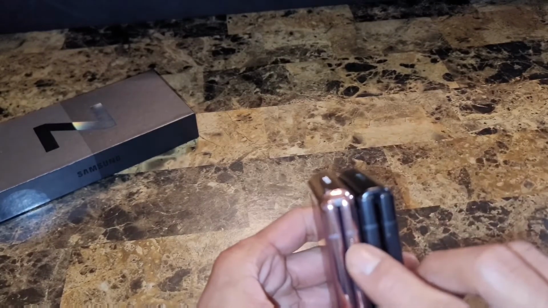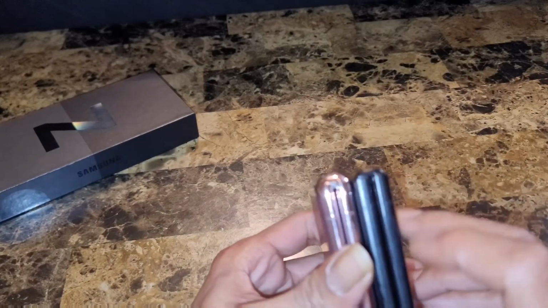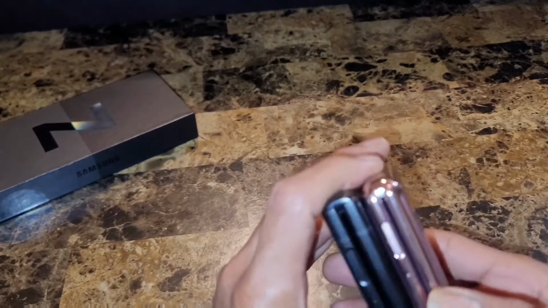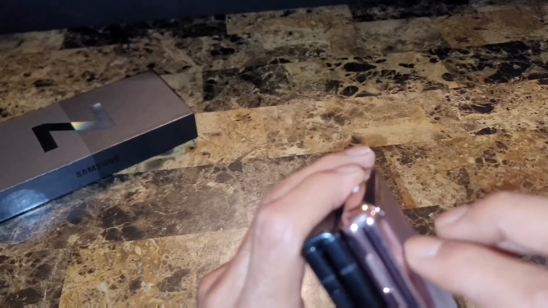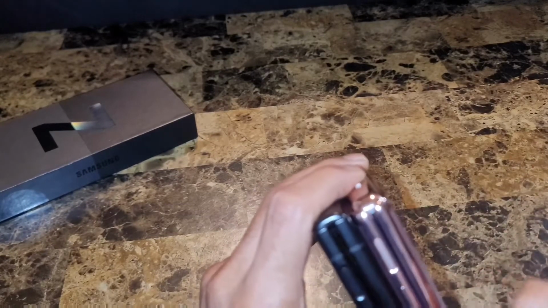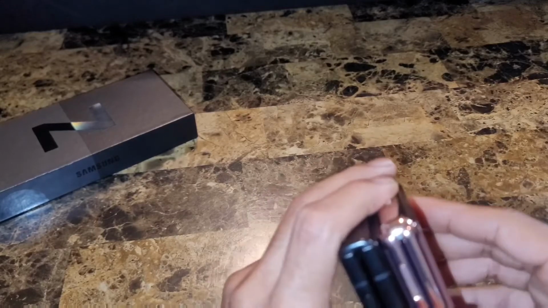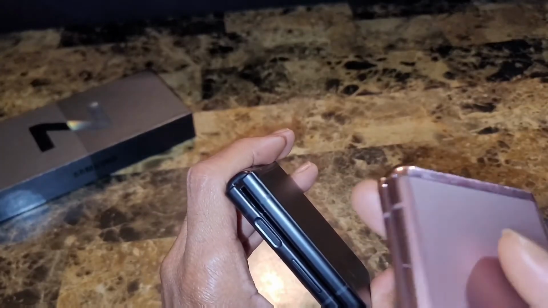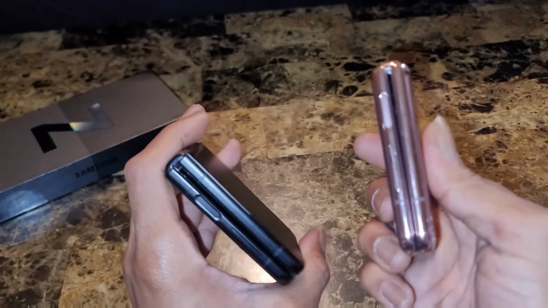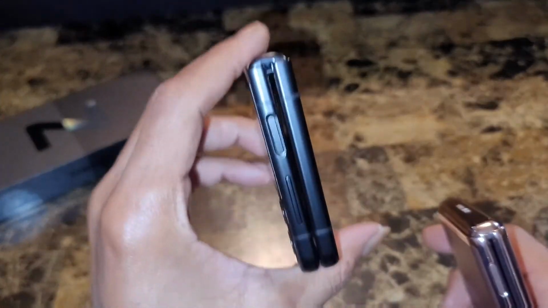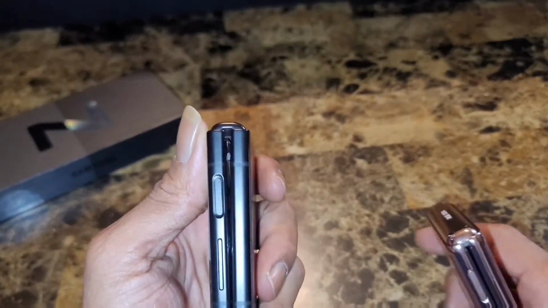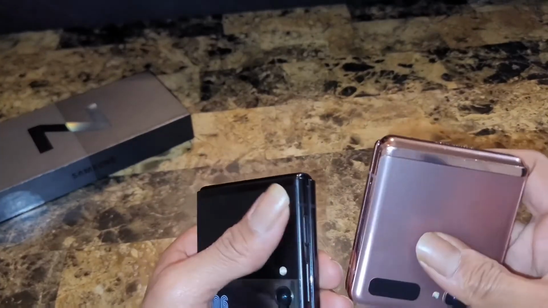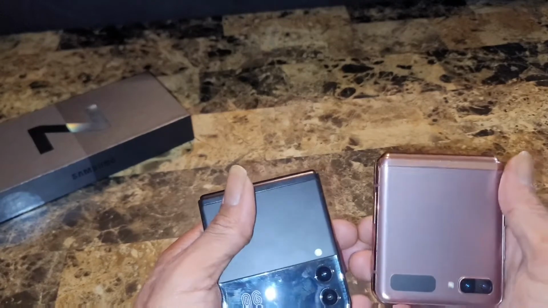But yeah, you see we got the antenna bands here. They're basically matching up on both sides. Okay, there's no antenna band at the top over here. I don't know, they hid that well or something. All right, so they've got 3 exposed antenna bands on the Galaxy Z Flip 5G, and we got 4 exposed antenna bands on the Galaxy Z Flip 3. I don't know if that's going to make any difference or what, but yeah, there's that.